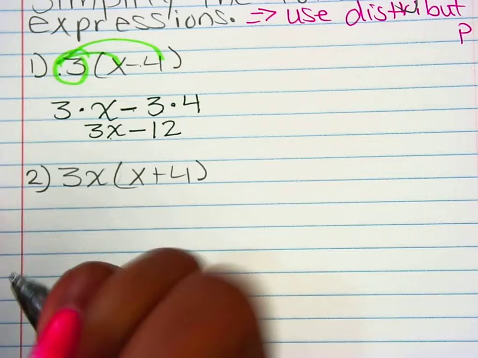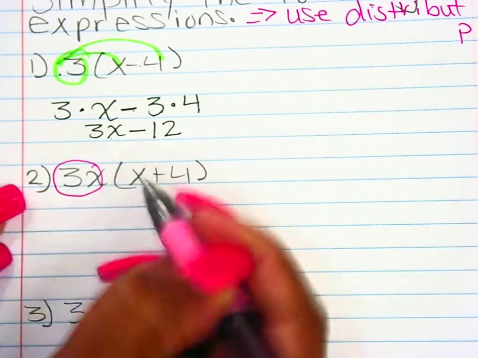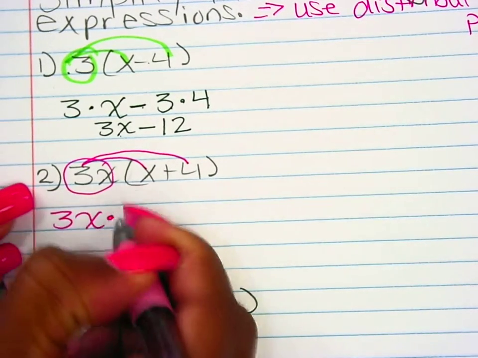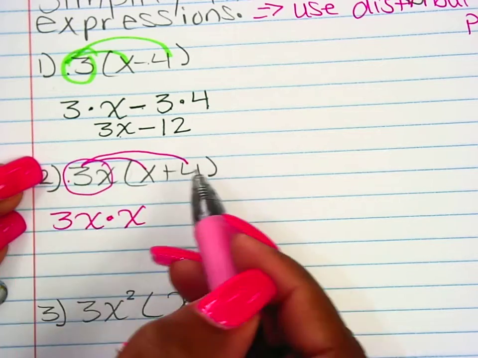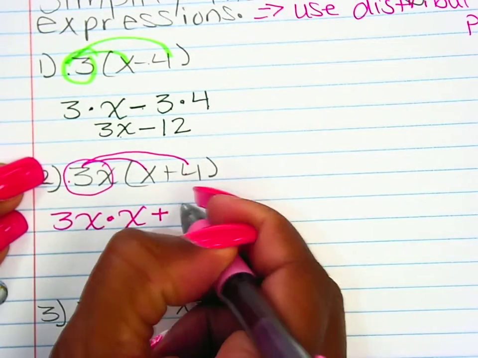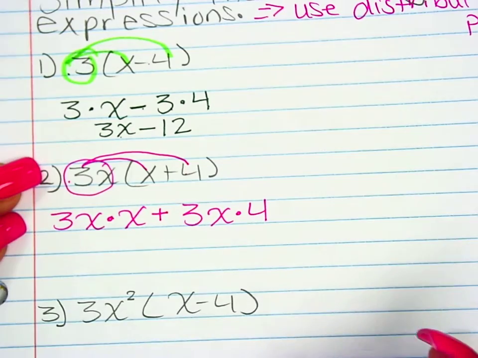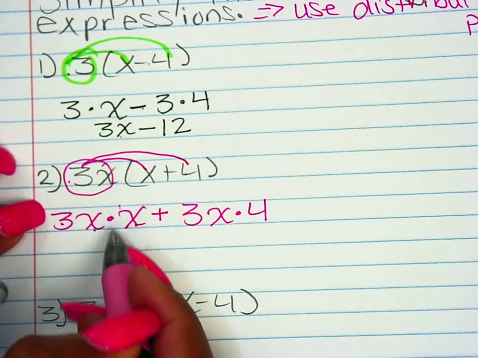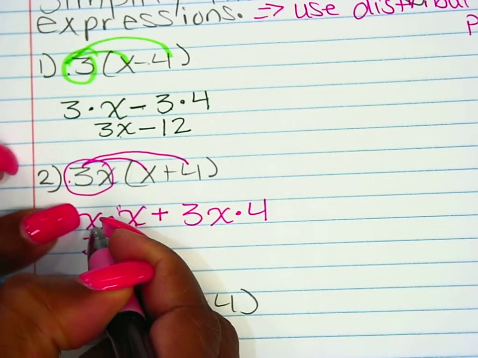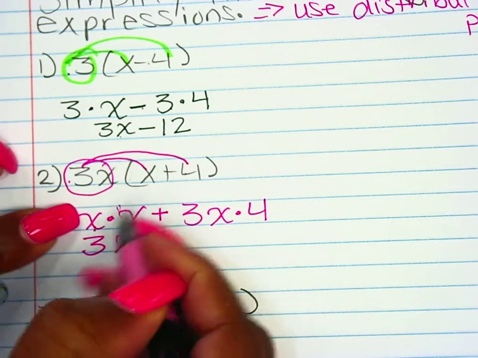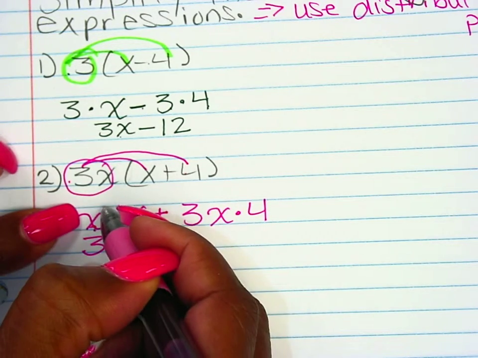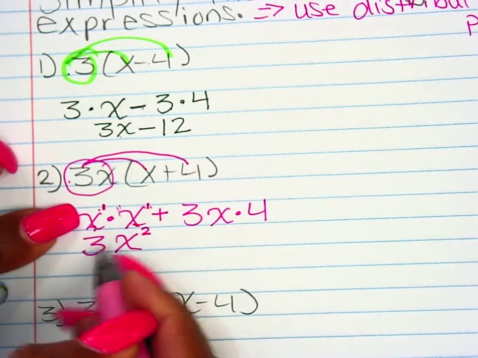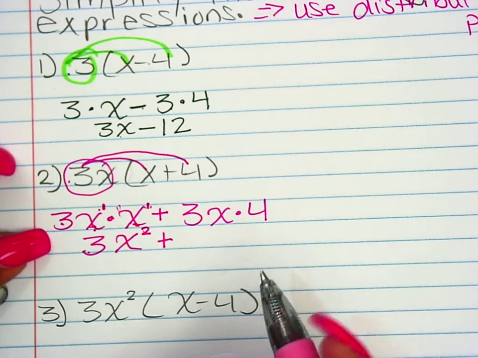Number 2. It says here 3x times the quantity x plus 4. Take the 3x, distribute it to each term within the parentheses. So you're going to say 3x times x. Those both are positive, 3x is positive, plus 4 is positive, so you can say plus 3x times 4. Here we're doing multiplication and we have an x and an x. This coefficient is 1, so 3 times 1 is just 3. The base here is x, and since we're multiplying with the same base, I add the exponent 1 here and 1 there, which we don't usually write. So 1 plus 1 is 2. Therefore, that's 3x squared. Bring your plus down.